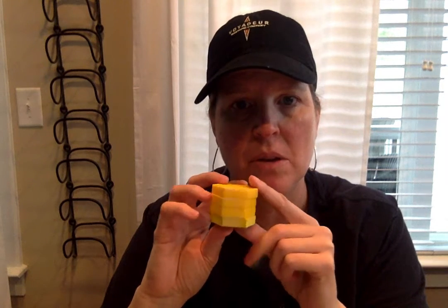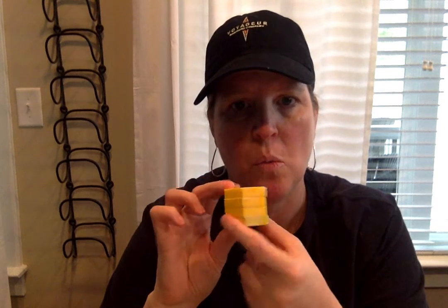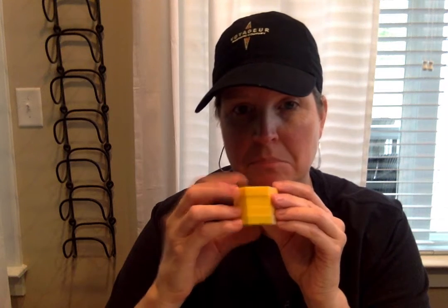Okay, here's a hexagonal prism. And you can see, once again, the bases, the opposite parallel sides, are hexagons. But let's see, what are the other faces? Let's see how many we have. 1, 2, 3, 4, 5, 6 rectangles. So a hexagonal prism has 2 hexagonal bases and 6 rectangular faces. All right.